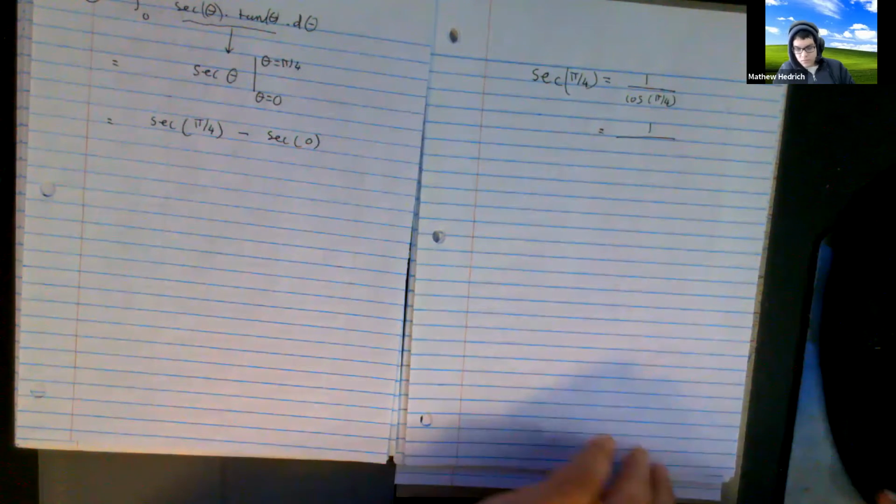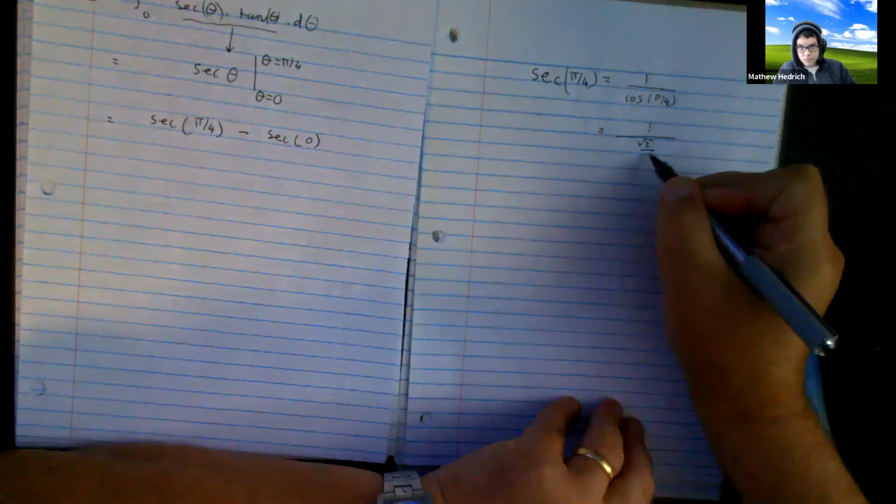What is the exact value of the cosine of pi upon 4, for instance? Square root 2 over 2, I think. Yes. That's fine.